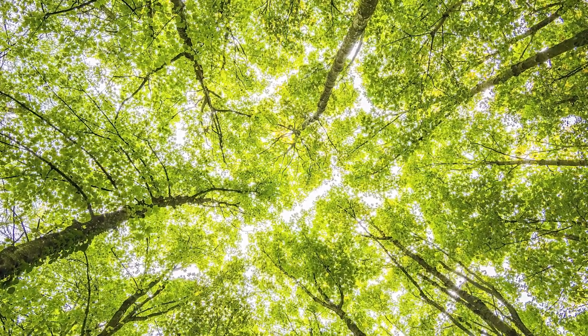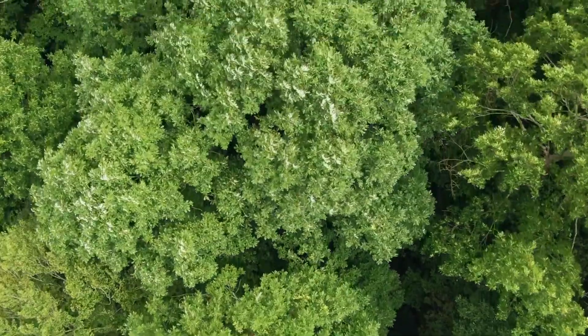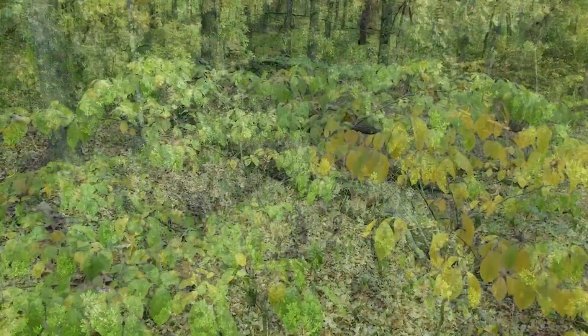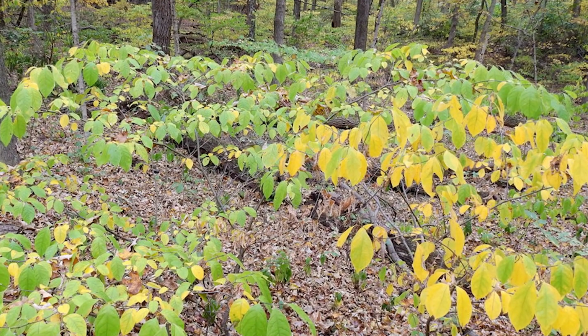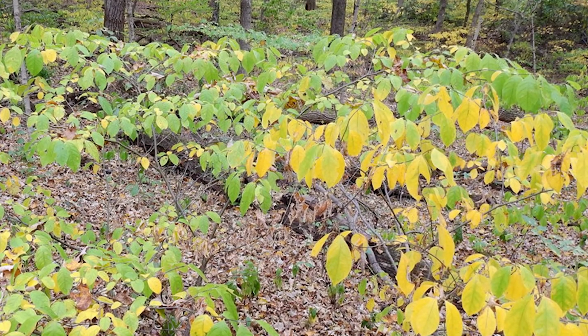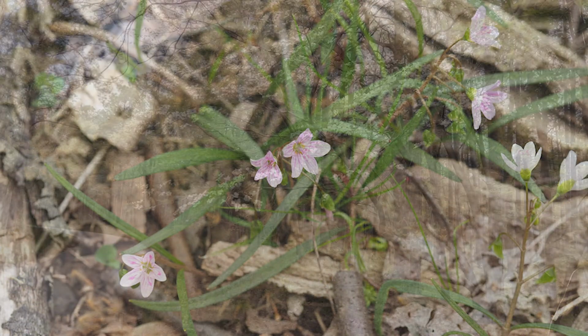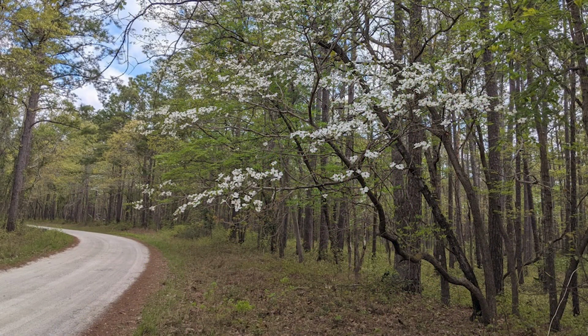The amount of sunlight varies at different levels in the forest and at different times of the year. The tall canopy trees receive sunlight but provide shade for the understory shrubs and ground cover plants of the forest floor. More sunlight reaches the forest floor in early spring before the trees leaf out. Spring ephemeral flowers like Virginia bluebells and spring beauties bloom in the early spring when there is more sunlight and then go dormant in the summer.